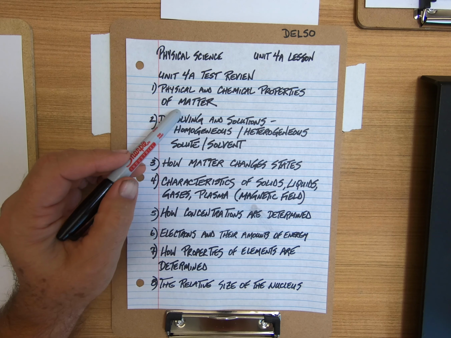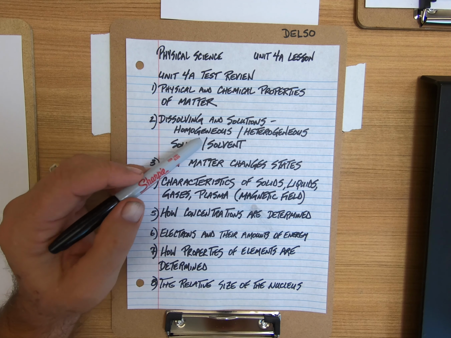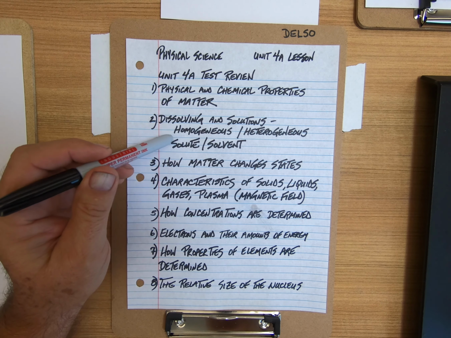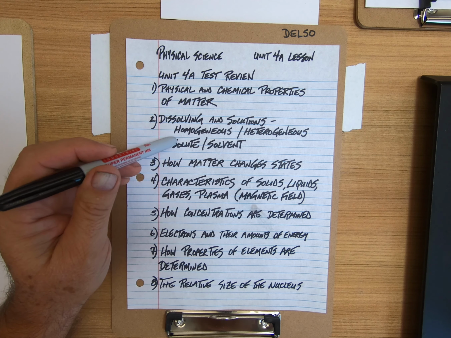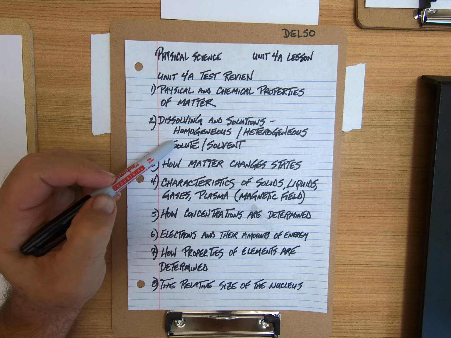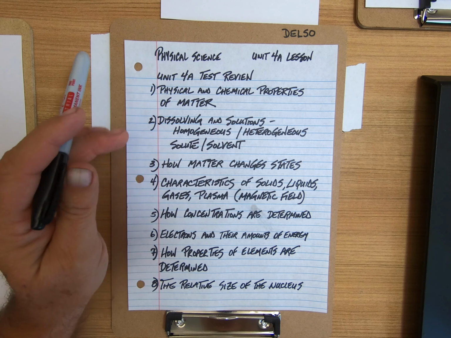When you are working with solutions, you have a solute and you have a solvent. The solute is that's the solid part that's mixed in. When you make saline, you use salt, that's the solute, and the solvent is the water.